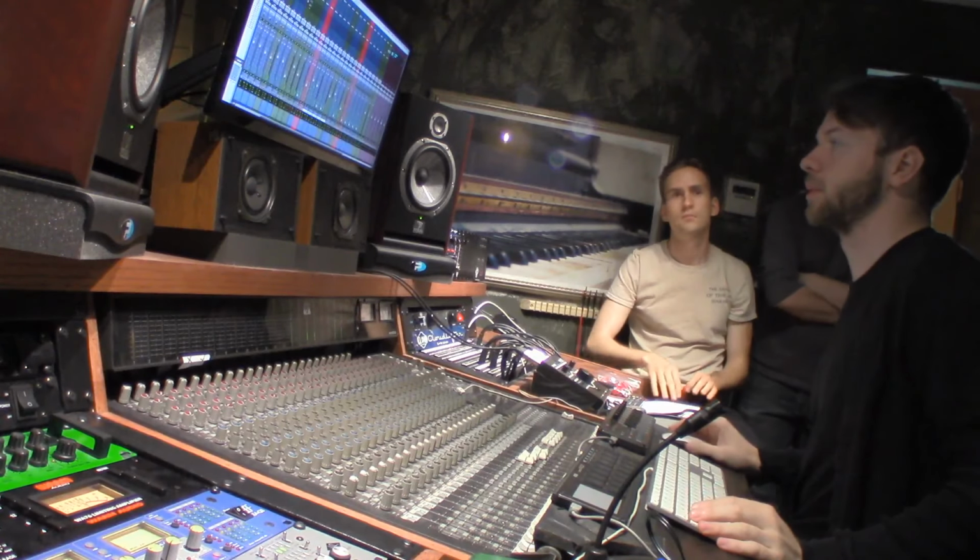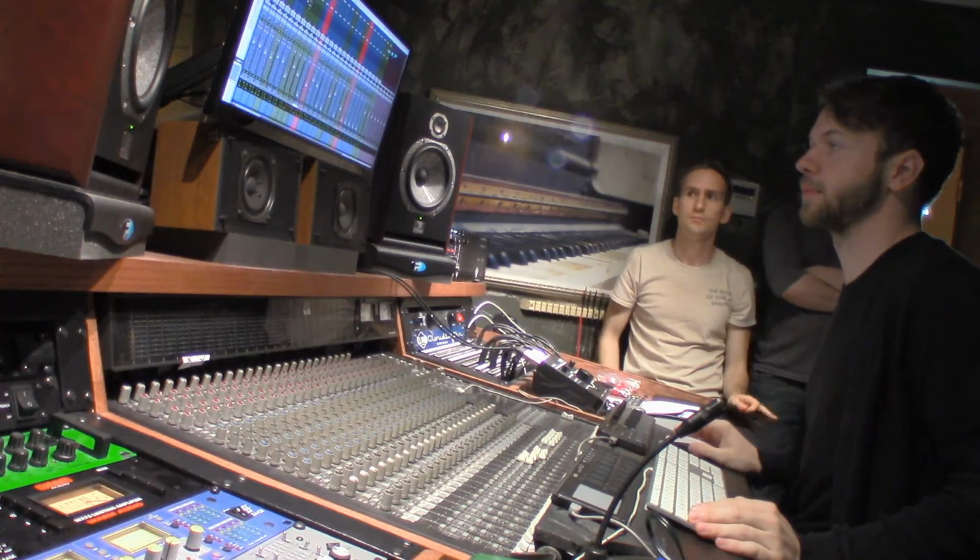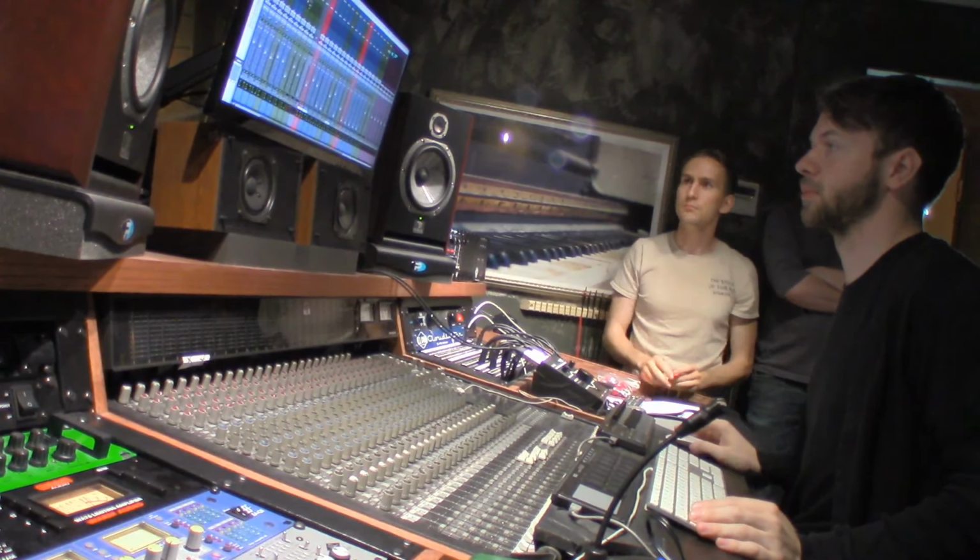This sounds really good though. Yeah. Do you want to just drop those in right now? Print those right now, yeah. Yeah, let's print them, and then we'll move on to the vocal. Does that make sense?